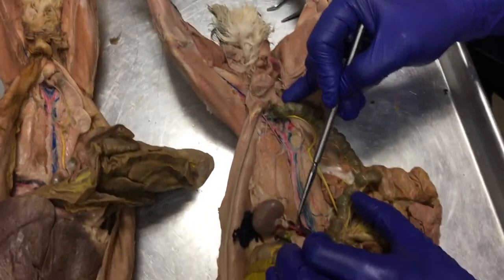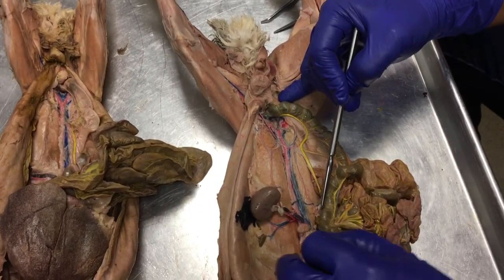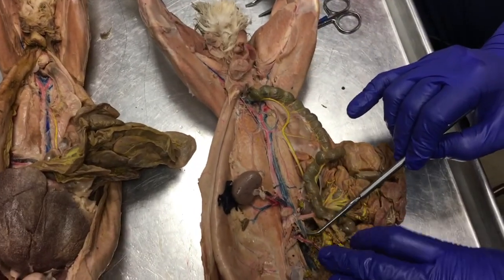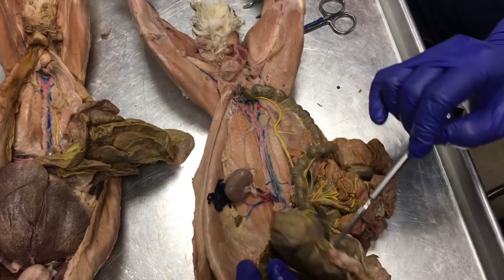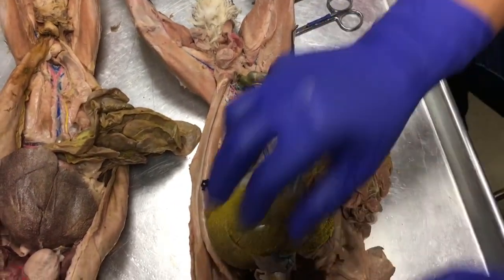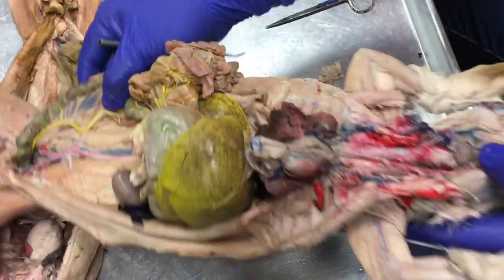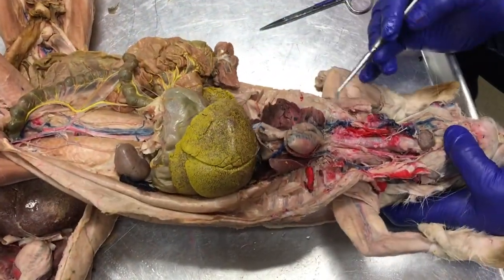Joining in are the renal vein and the adrenolumbar vein. Those all join into the post cava, which joins with the hepatic portal vein, and the post cava then brings all of that posterior blood to the right atrium of the heart.